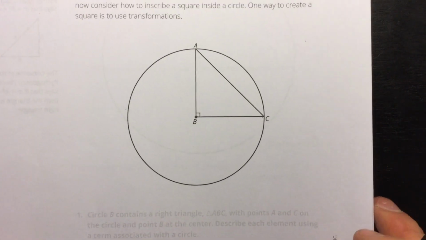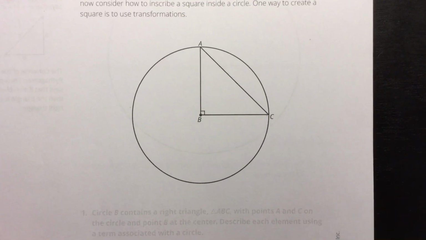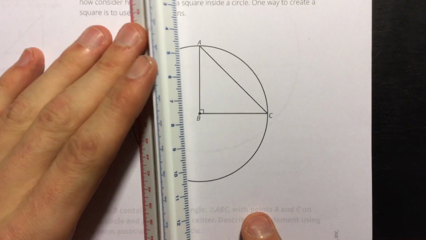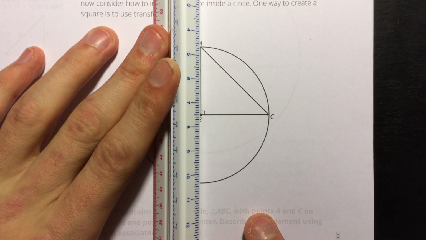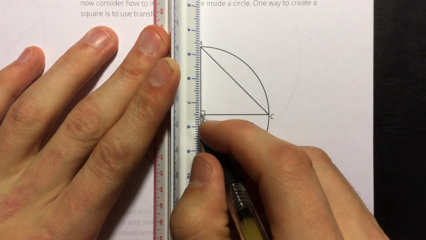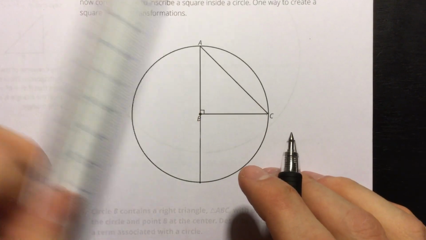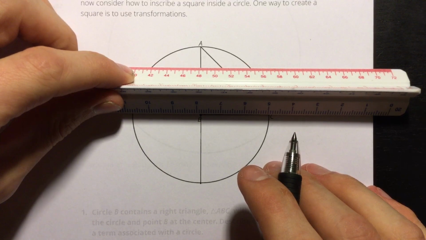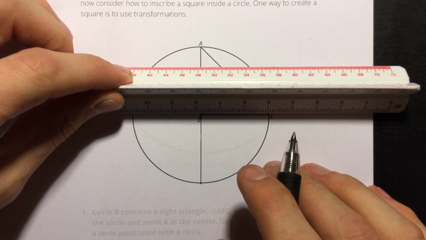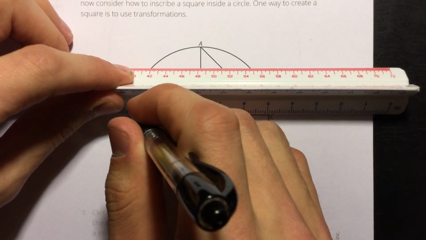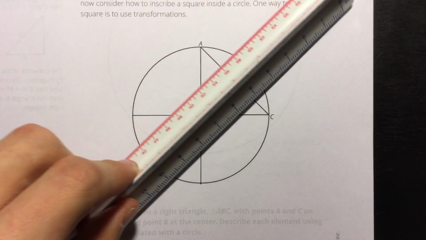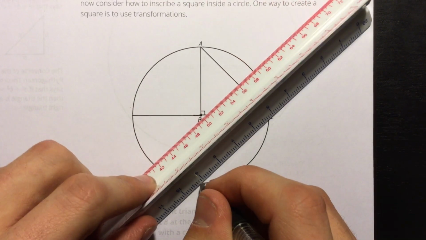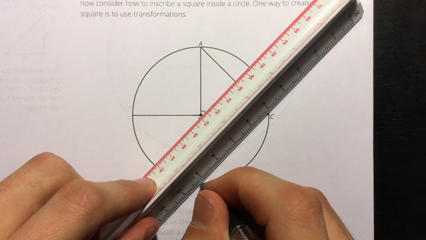What I'm going to do, because I don't have patty paper, and another way that you could construct this square, okay, is I'm going to use the lines that I already have and do this action. I apologize about the shadow on this one. I know that it can be kind of tough to see. Okay, I'm going to do this, and then now I'm just going to connect my endpoints that are on the circle here.